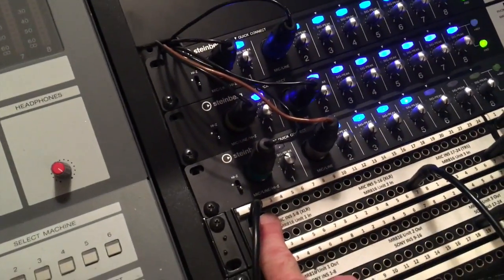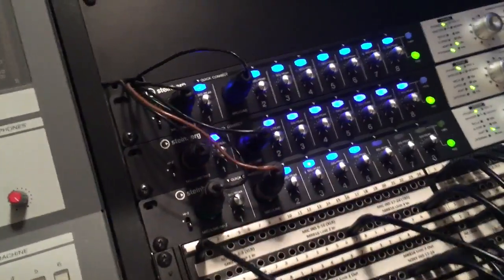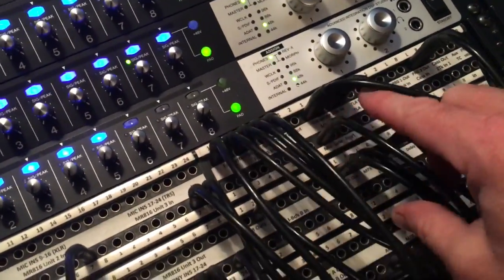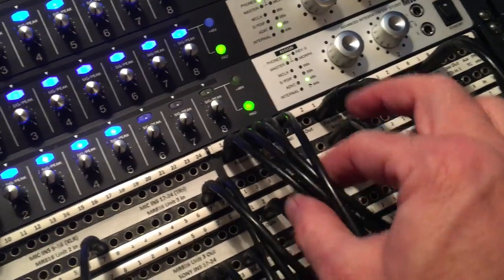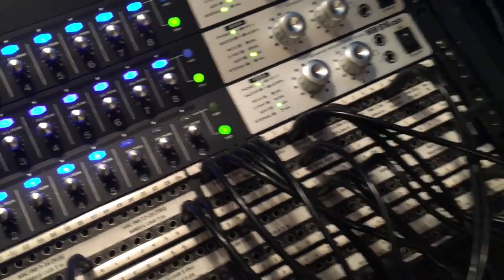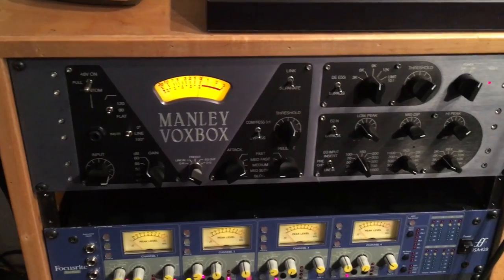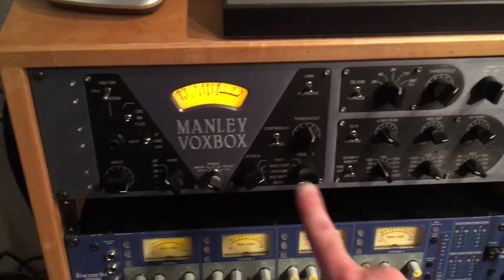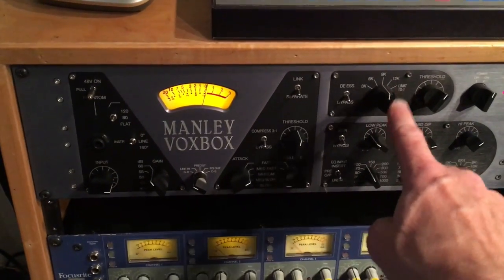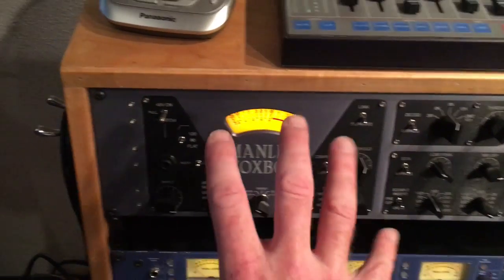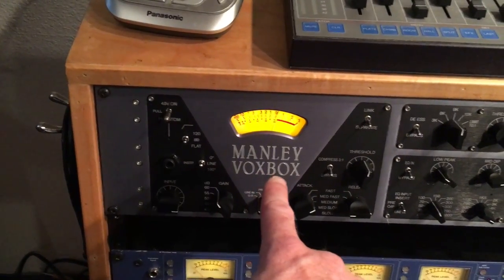I'm plugged into the first one. So that cable is going into the input over here. I have inputs into most of my mic preamps already kind of plugged in and ready to go. So I'm going from there to the input of this mic preamp right here, which is a nice tube mic preamp. It sounds really good. It's got some built-in compression. It's got a de-esser. It's got some EQ. But primarily I'm using it just as a mic preamp.